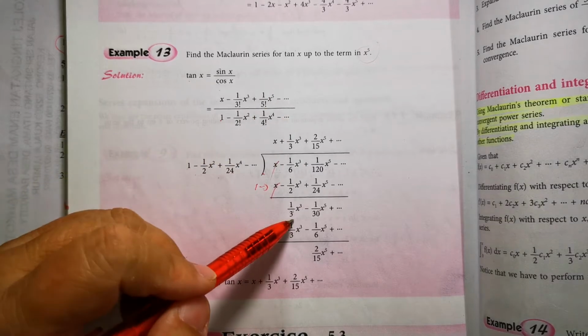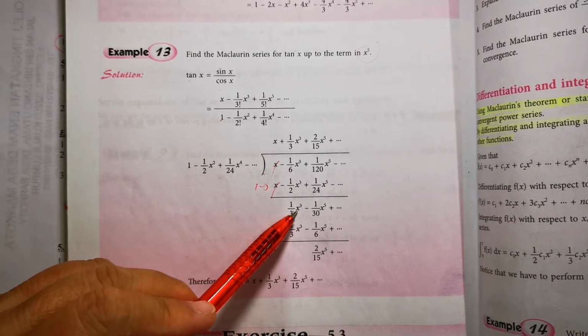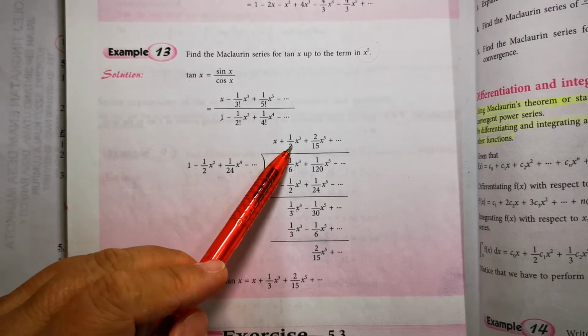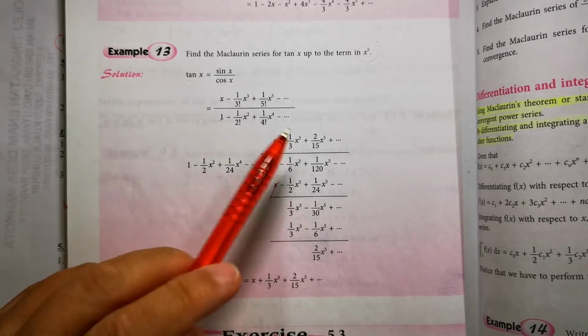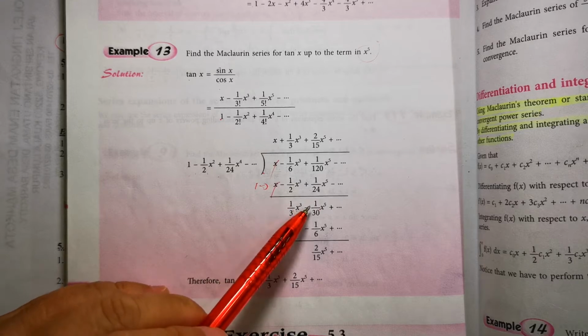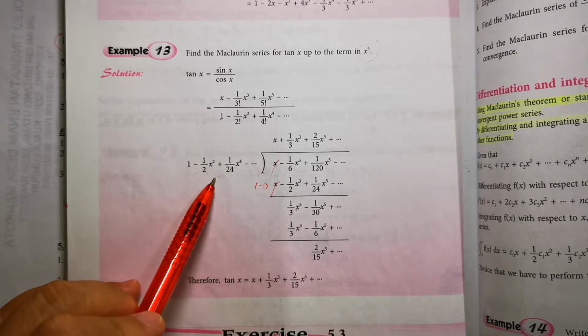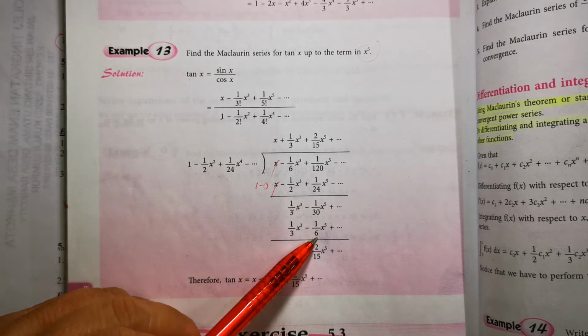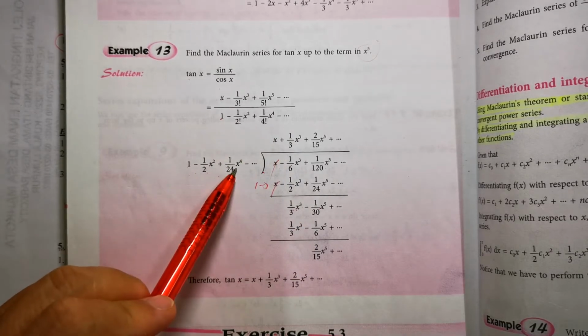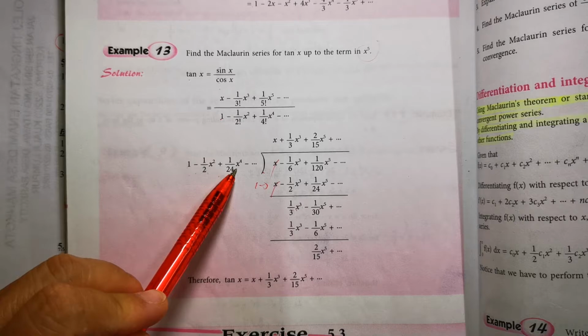Then next, to get 1 over 3 x cubed, we have to multiply 1 over x cubed. So 1 over x cubed multiply 1, you get 1 over x cubed. 1 over x cubed multiply this one, you have 1 over 3, 1 over 2, so you get 1 over 6 x power 5. Enough. Alright, you don't have to multiply this one with this one. No need, because we want x power 5 only.